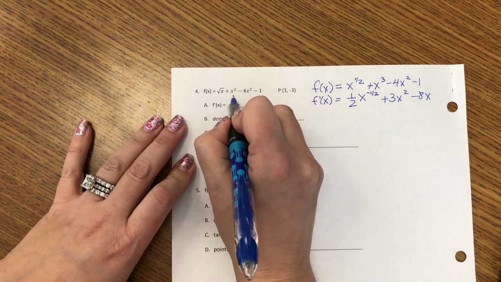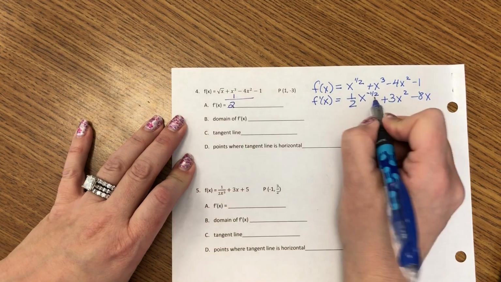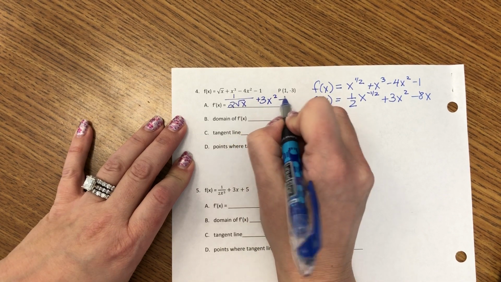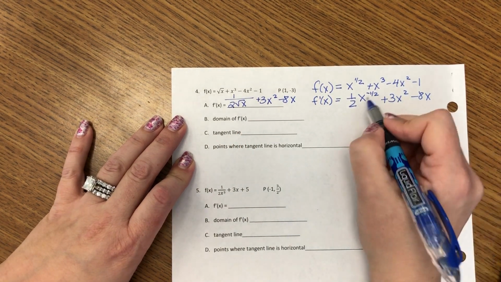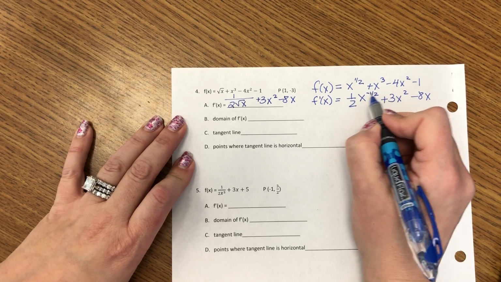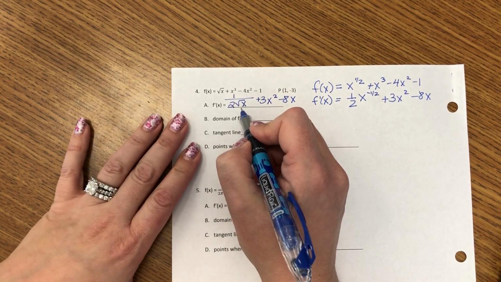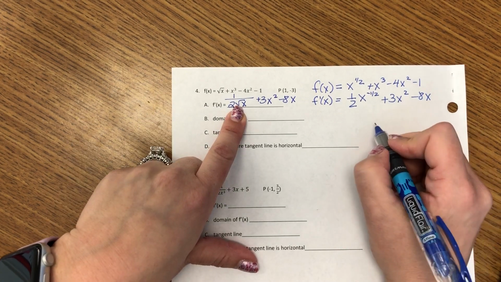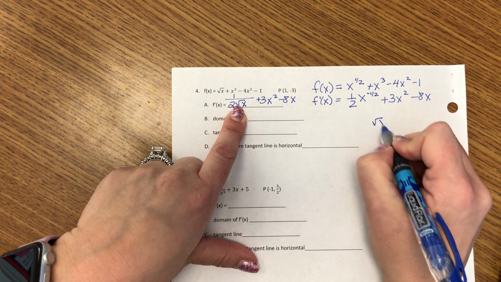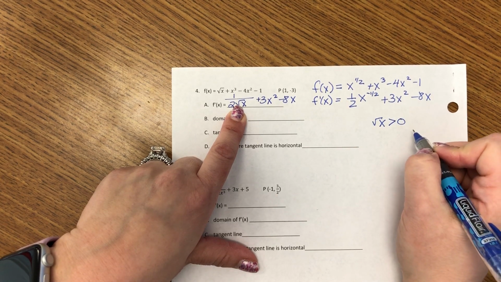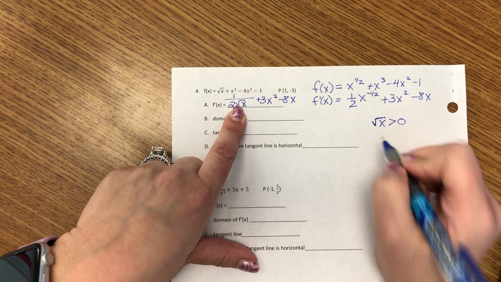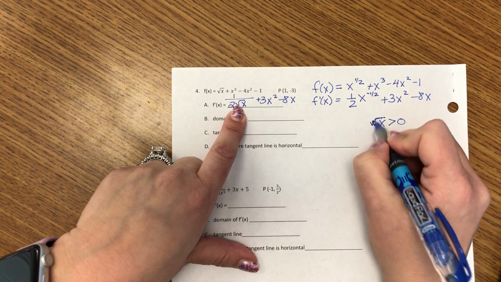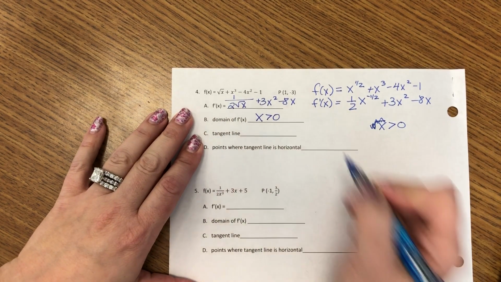So the final derivative is going to be 1 over 2, and I'm going to rewrite that back as a square root, because the power of 1/2 in the denominator is the same thing as the square root of x. So the domain: in the denominator, the square root of x has to be greater than 0 because you can't square root a negative and you can't include 0. So really, it's just x is greater than 0.